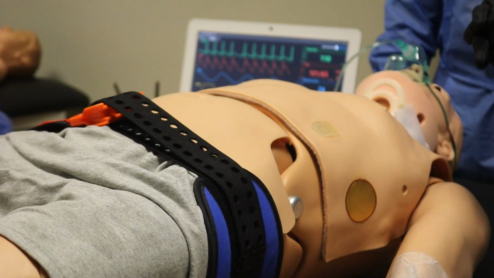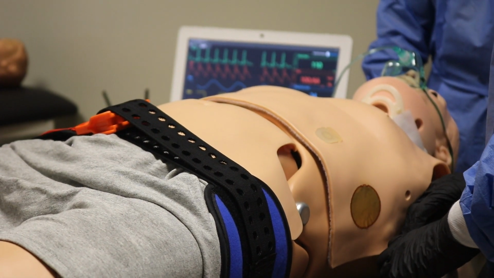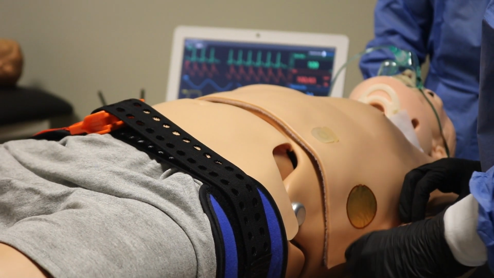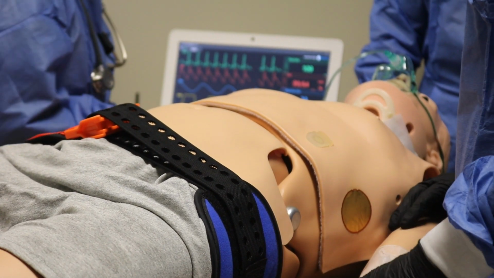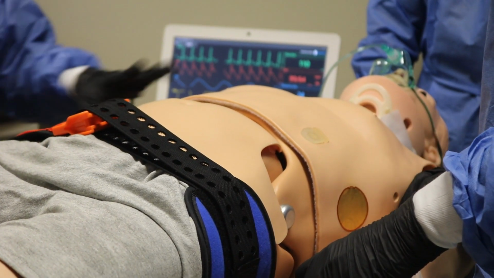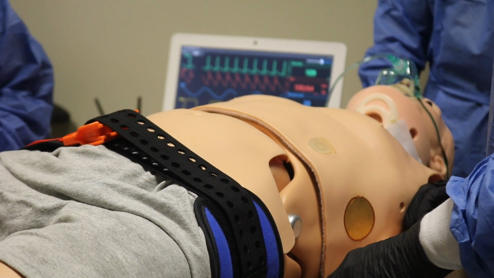So pelvic binder is applied, tachycardia is decreasing and blood pressure is increasing. Please give 1 more packed RBC. 1 packed RBC will be transfused. Okay. Patient's skin is exposed, there are no bruises, there is no sign of bleeding externally, and there is no sign of chemical burn.